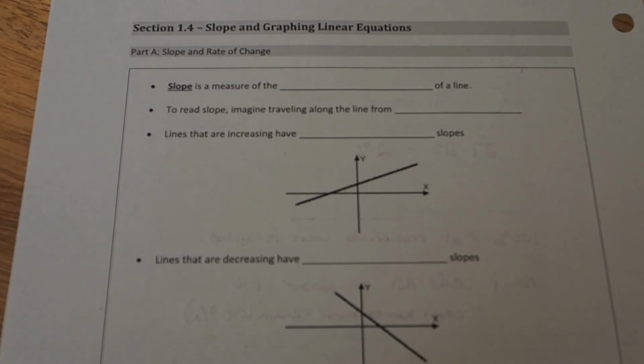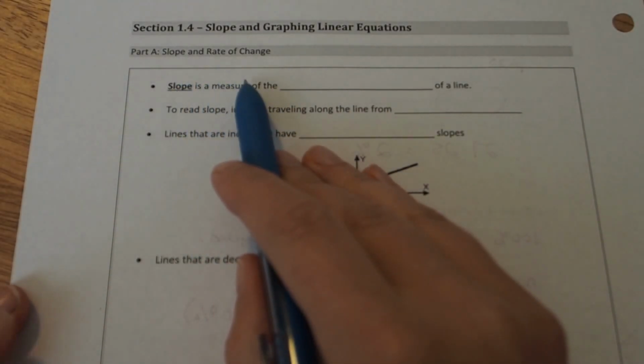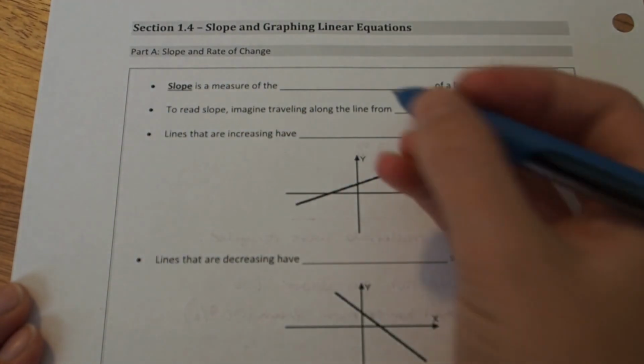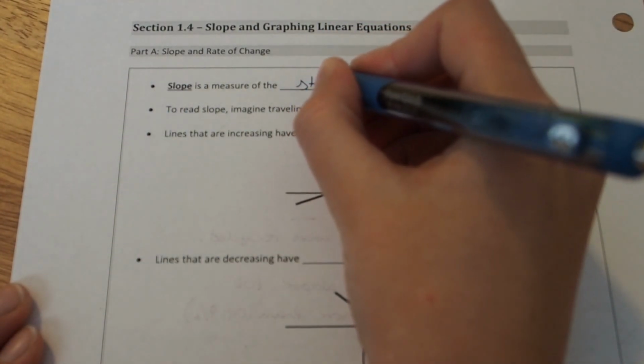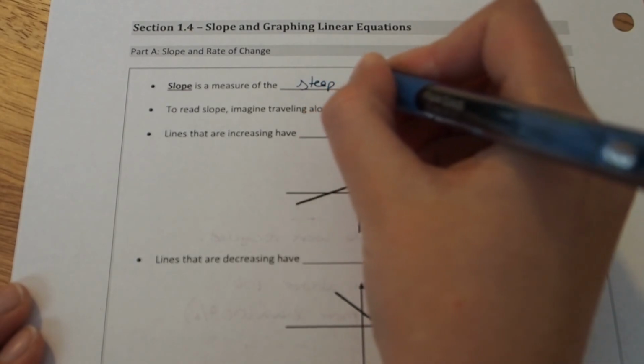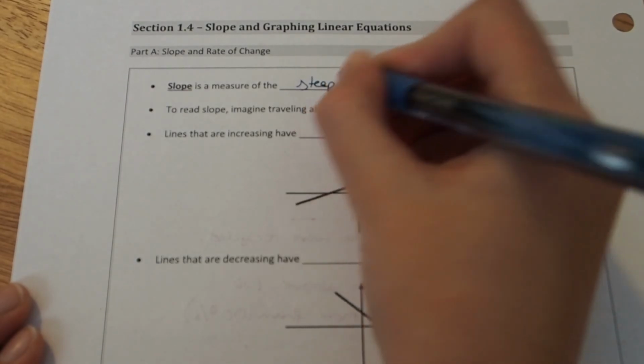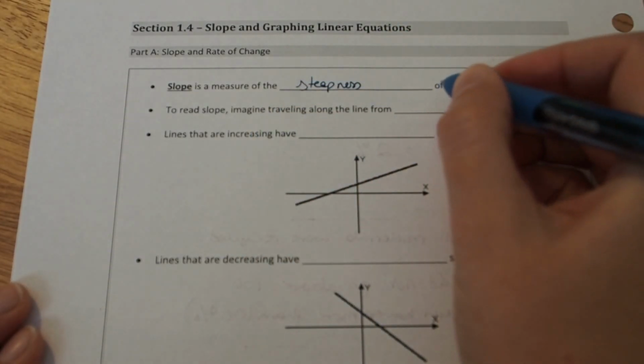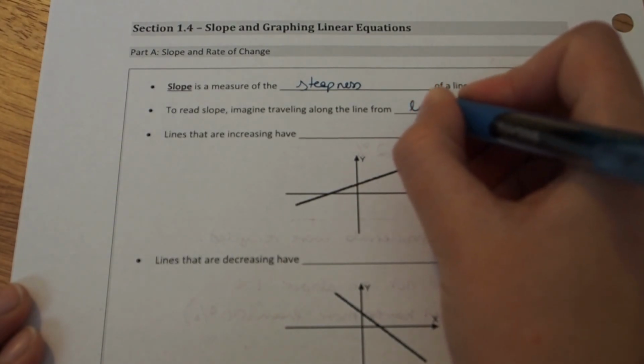Section 1.4, Part A is on slope and rate of change. Slope is the measure of the steepness of a line. To read slope, imagine traveling across a line from left to right.